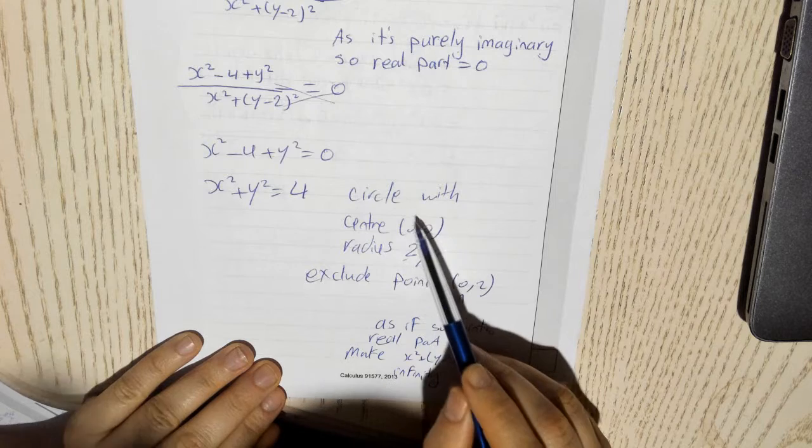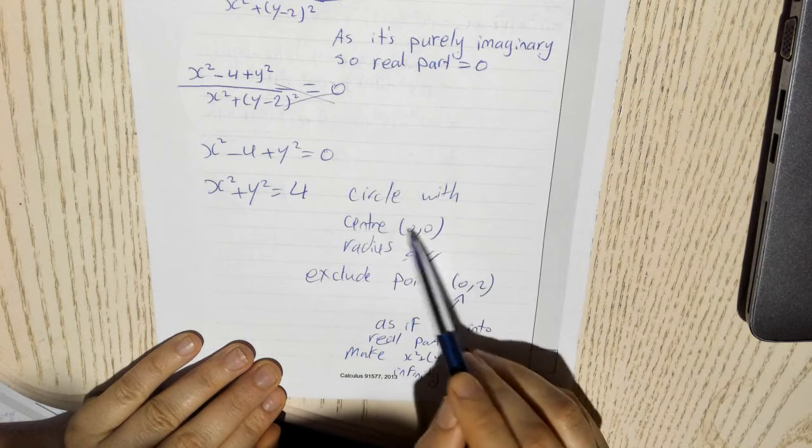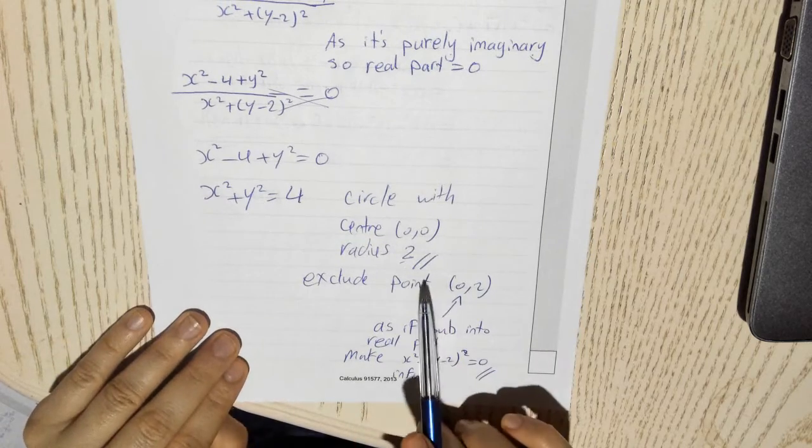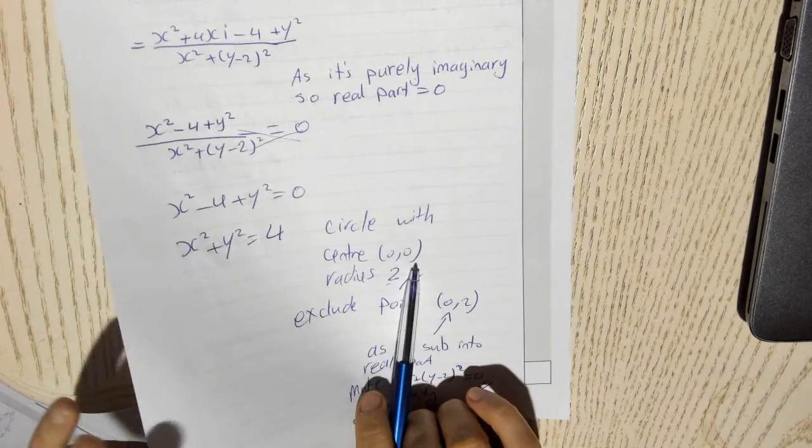When you describe it, you don't have to draw it, but you must say the center and the radius, and if there is any point to be excluded. And that's an excellent question.